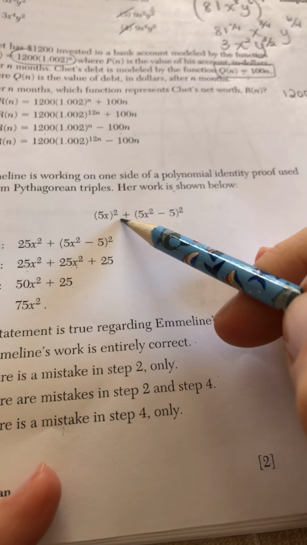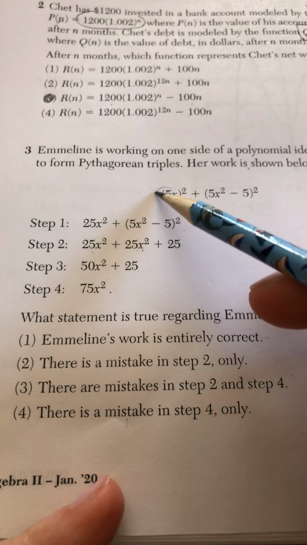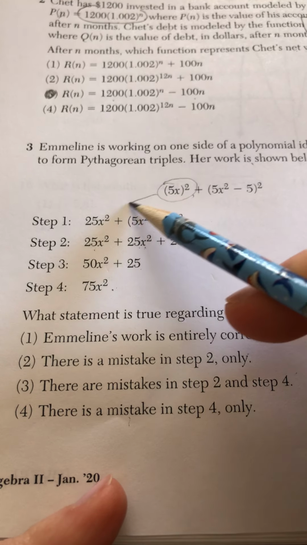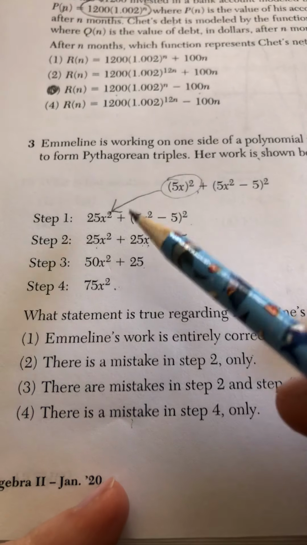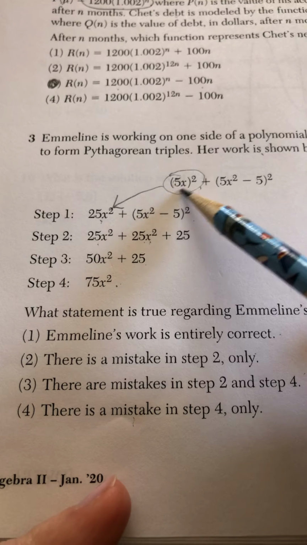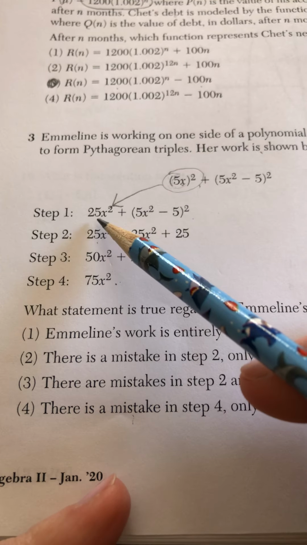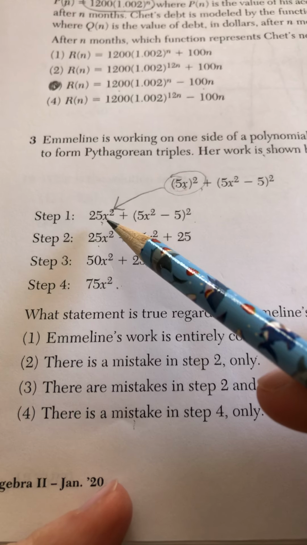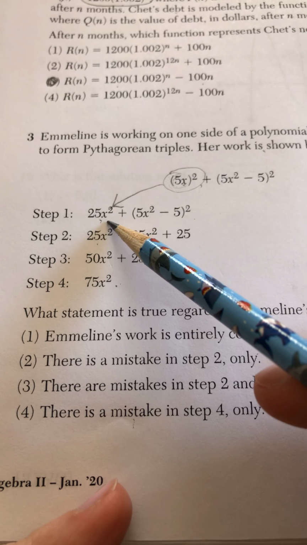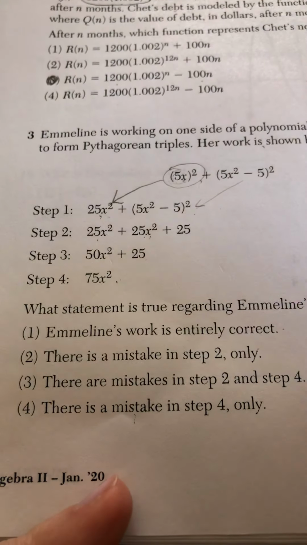So from the original problem to step number 1, the only thing that is different is this guy right here. Okay, that's the only thing that's different. So my first question is, did she correctly square this quantity? Yep, she did, because 5 squared is 25, and x squared is x squared. That's the only thing that changed, because this came straight down. So step number 1, all good.